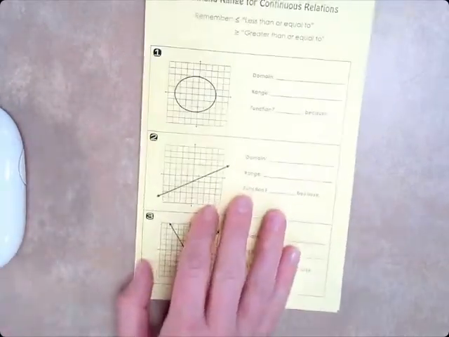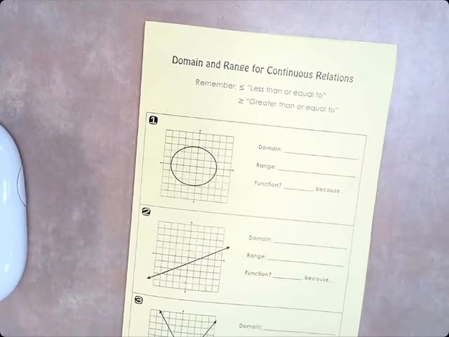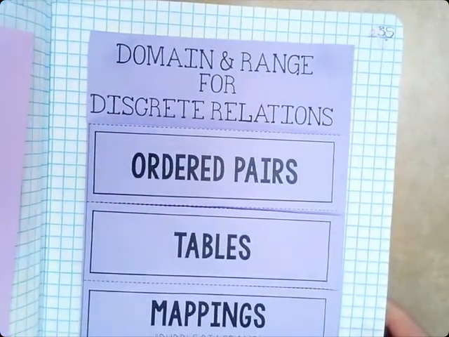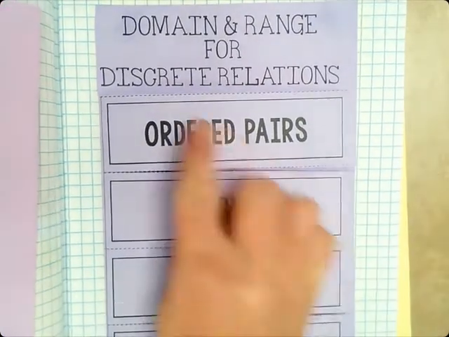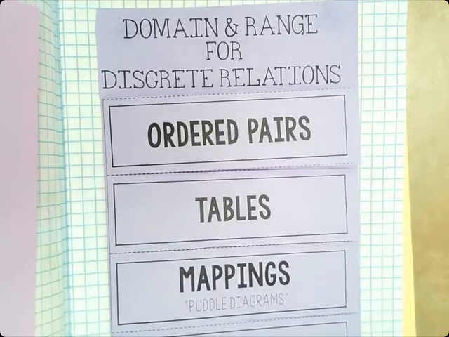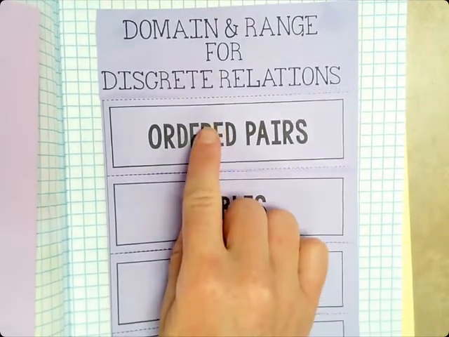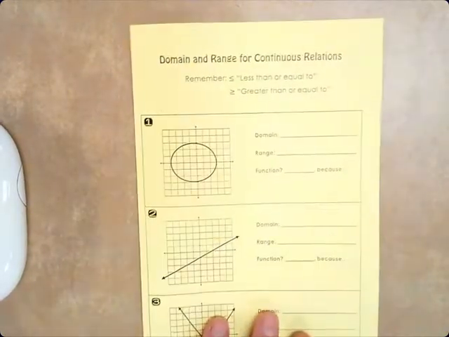We have been talking about domain and range. We did domain and range for discrete relations. And for discrete relations, remember those are just scatter plots or just points. And what we would do is we would just list out all the x values and list out all the y values.